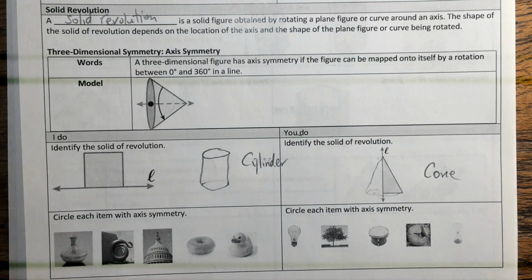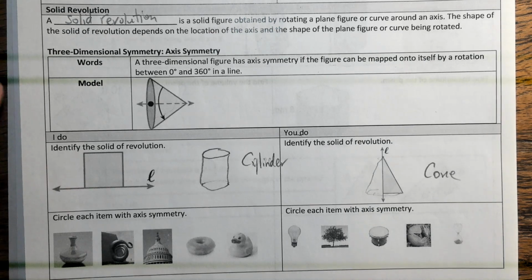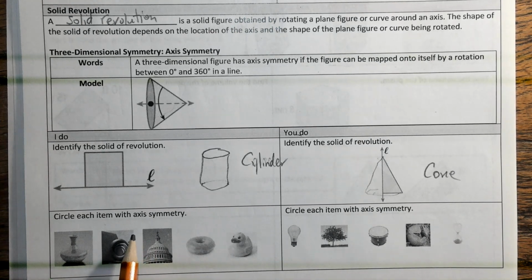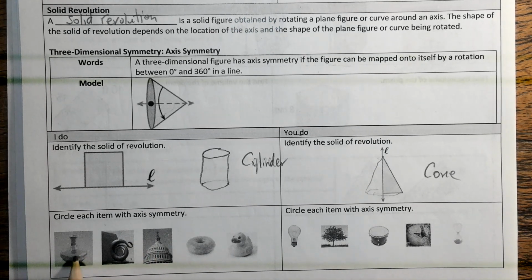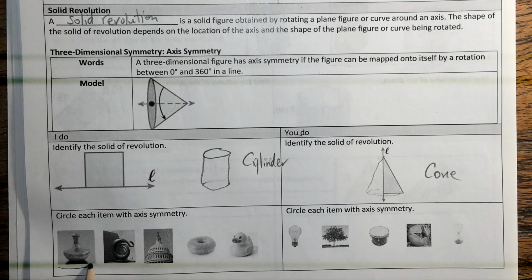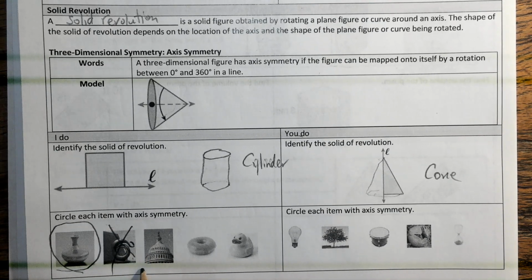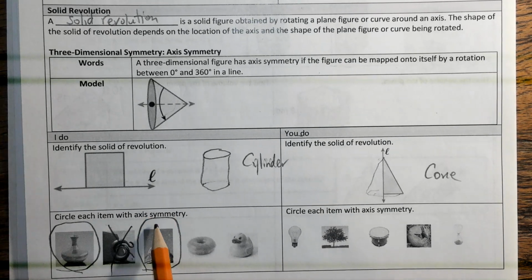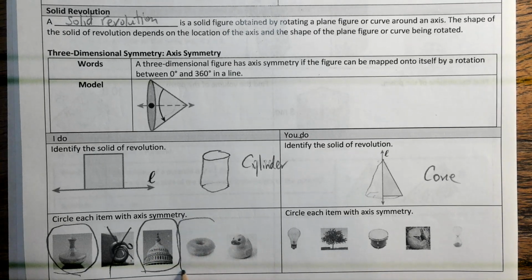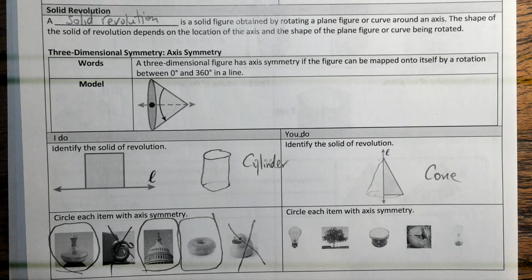All right, bottom of the page, and this is the end of this lesson. Circle each item with axis symmetry. So this pot, if you cut it down the middle, it would be the same shape on both sides. This looks like a snake, but no. Here, the Capitol building, because it's symmetrical, you could fold it onto itself. The donut, not the duck.